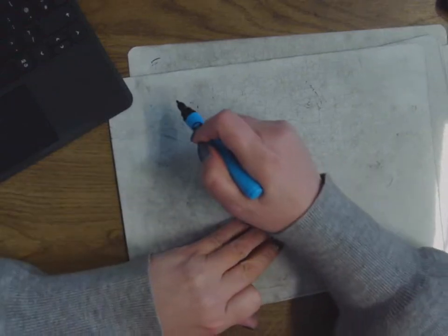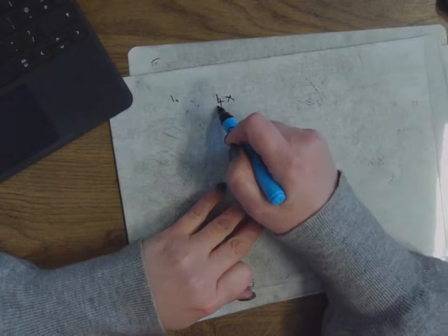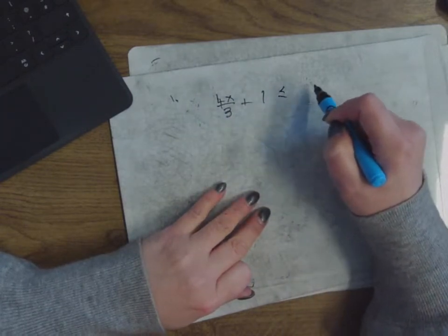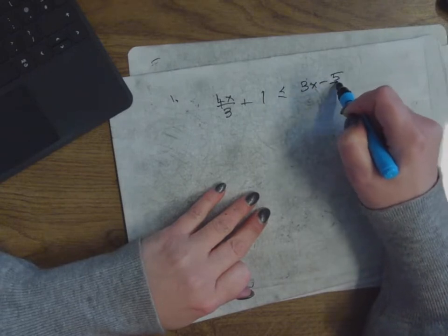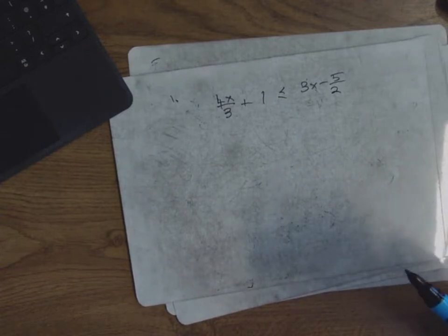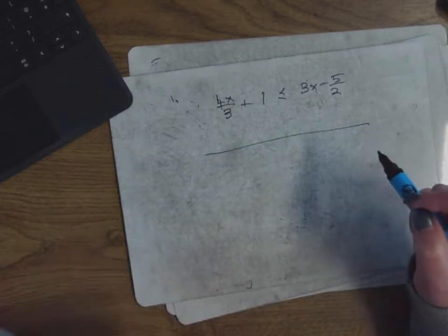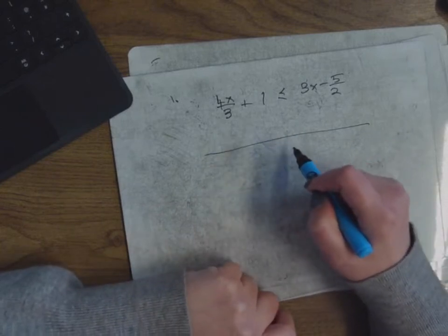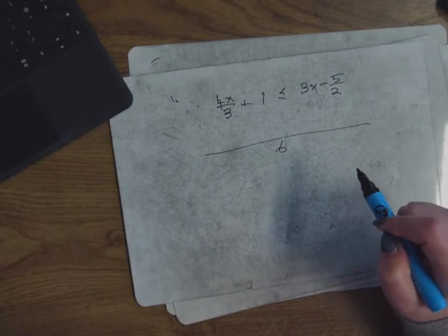Right, number 1 is 4x over 3 plus 1 is less than or equal to 3x minus 5 over 2. When you have fractions, you need to get a common denominator. What's the common denominator here? 6, isn't it? Okay, 6 is positive, so I can definitely use it.